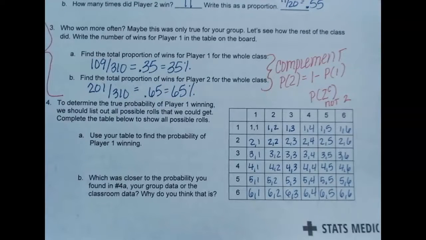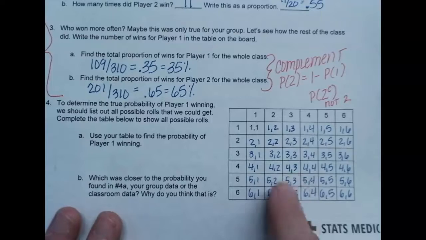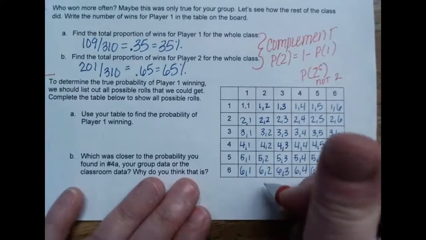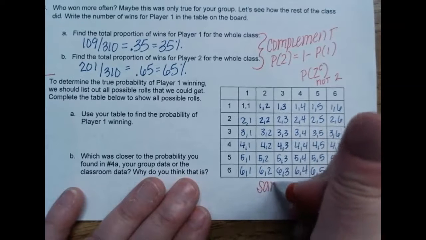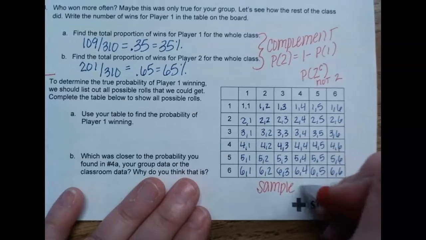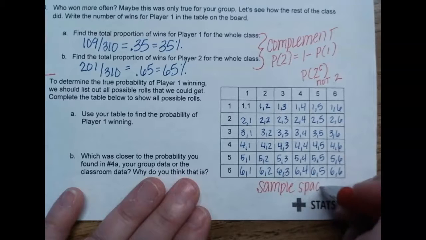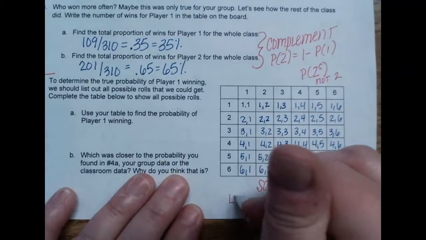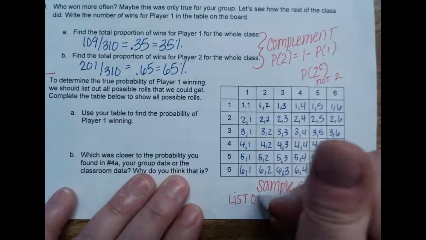All right, looking at question 4. Question 4 says determine the true probability of player 1 winning. We should list out all the possible rolls, which is what we did here. And this box over here, we call this a sample space. A sample space is a list of all the possible outcomes.